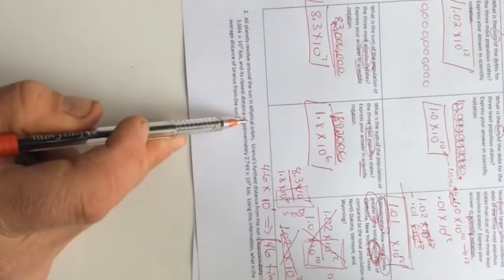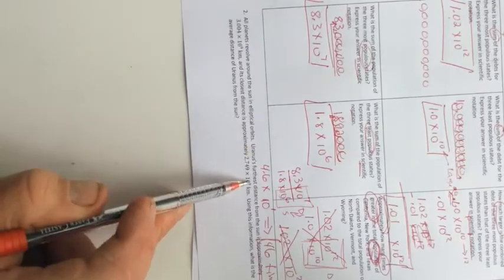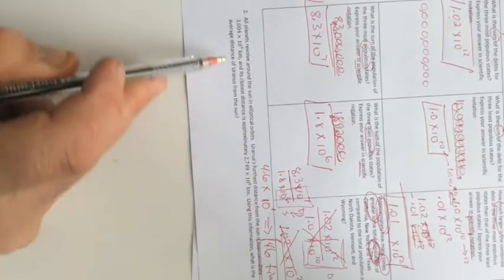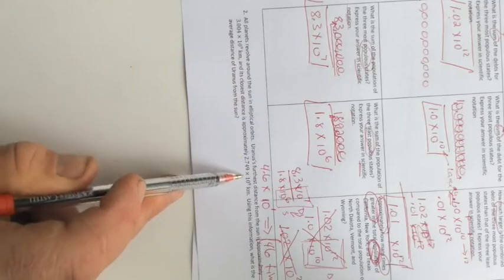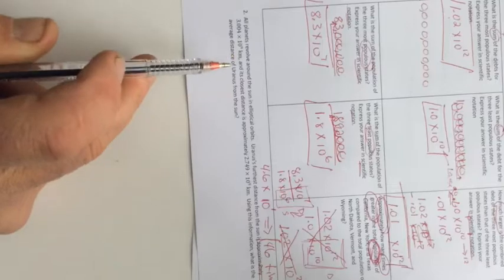Let's take a look at question number 2. All planets revolve around the Sun in an elliptical orbit. Uranus's furthest distance from the Sun is approximately 3 times 10 to the 9, and its closest is 2.7 times 10 to the 9. Using this information, what is the average distance?